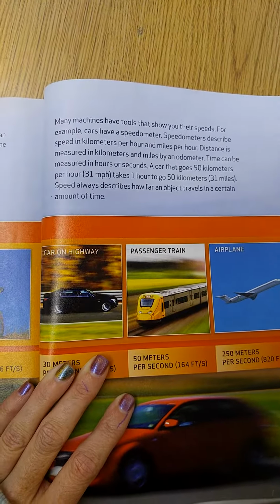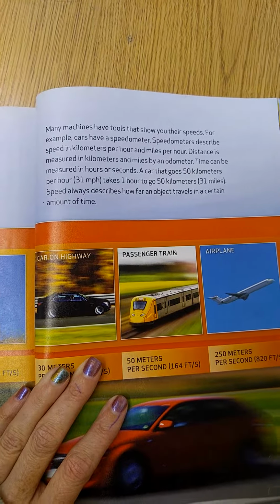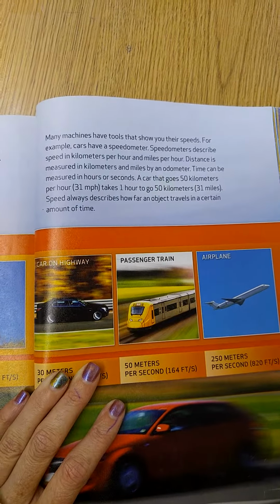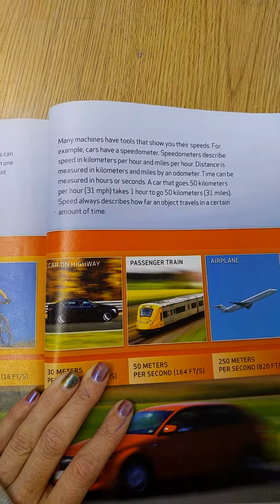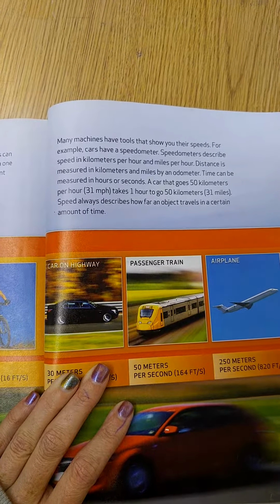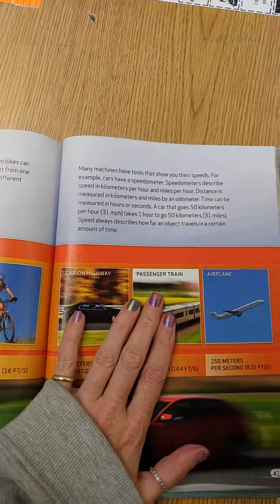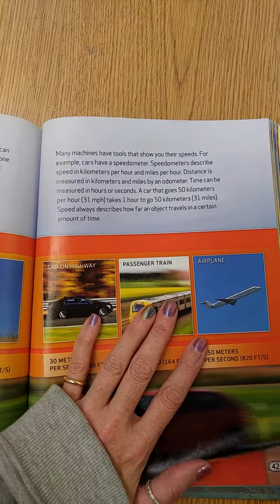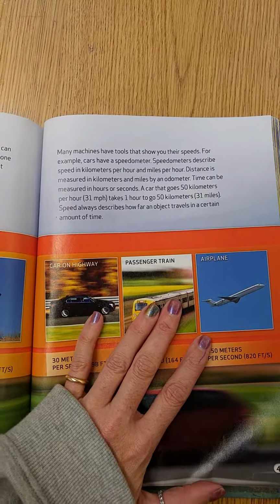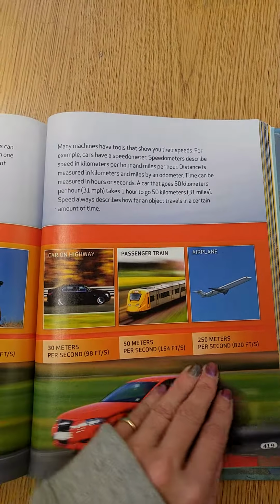Many machines have tools that show their speeds. For example, cars have a speedometer. Speedometers describe speed in kilometers per hour and miles per hour. Distance is measured in kilometers and miles by an odometer. Time can be measured in hours and seconds. A car that goes 50 kilometers per hour takes 1 hour to go 50 kilometers. Speed also describes how far an object travels in a certain amount of time.